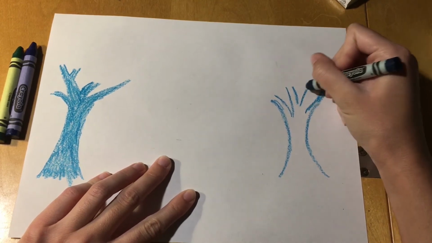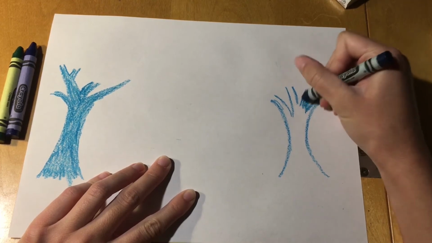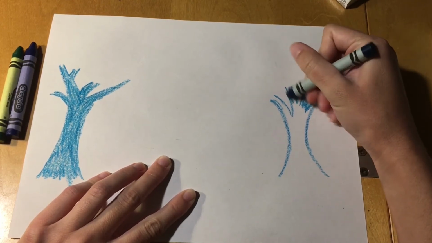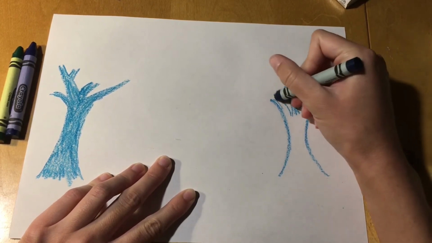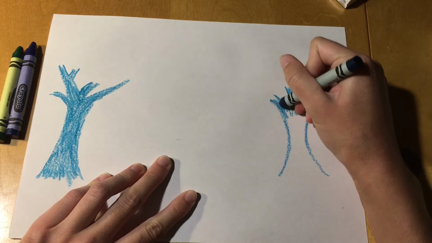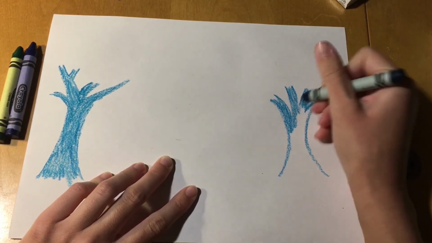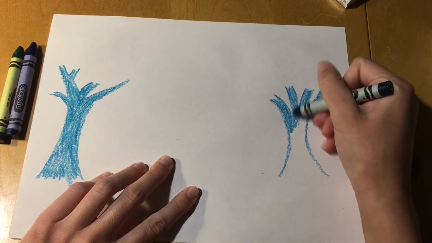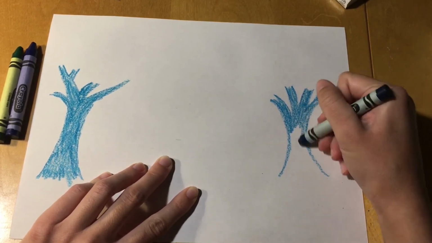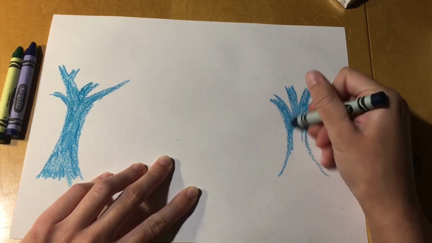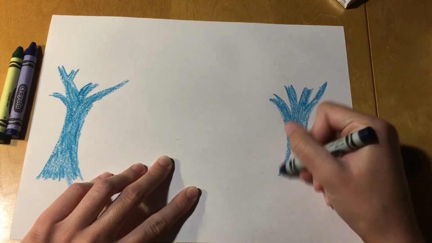Maybe you're doing trees like I am. Maybe you're doing some mountains. Maybe you're doing a house. Maybe you're doing a lake. I don't know. Maybe you have ideas that I couldn't even come up with. Starting with one of your analogous colors and then moving on to the colors that are analogous to the color that you're using.